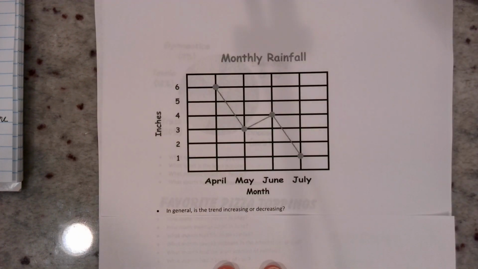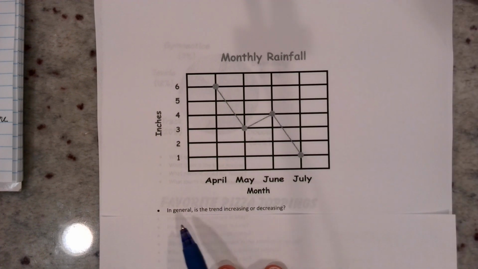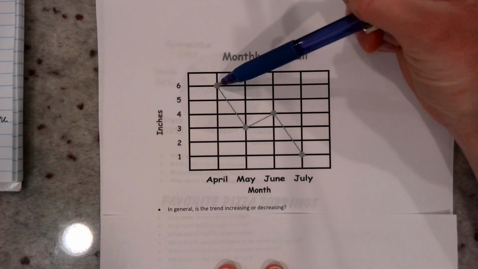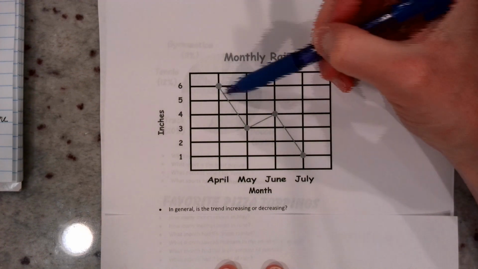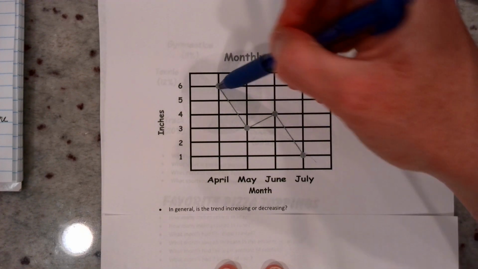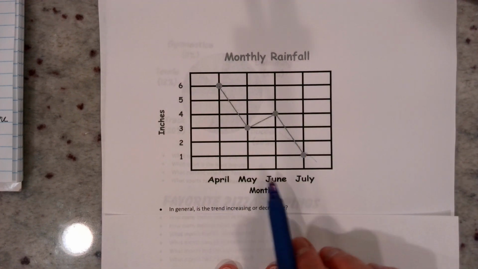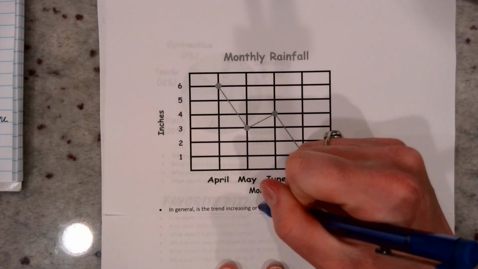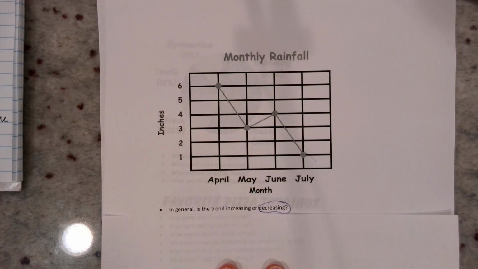Okay, then just our last line graph here, just looking at a trend that's a little bit different than the others. So in general, is the trend increasing or decreasing? In general, looking at this one, it's going down, a little bit up, and then it's going down. So for the most part, it's decreasing. It has been a decrease from the start to the end. Monthly rainfall in the months April, May, June, and July, and these are the number of inches. So this would be decreasing because it's going down, reading it from left to right for the most part.